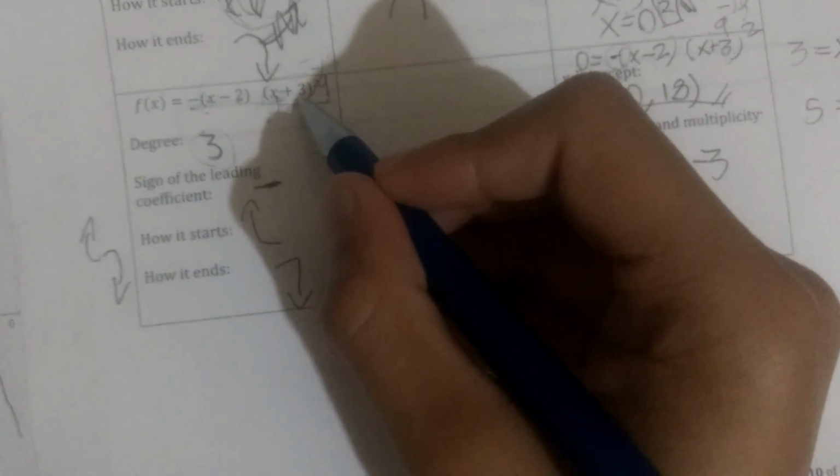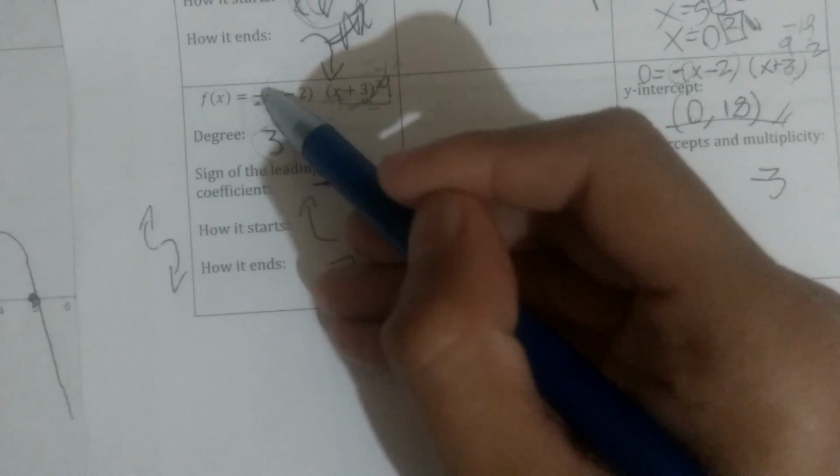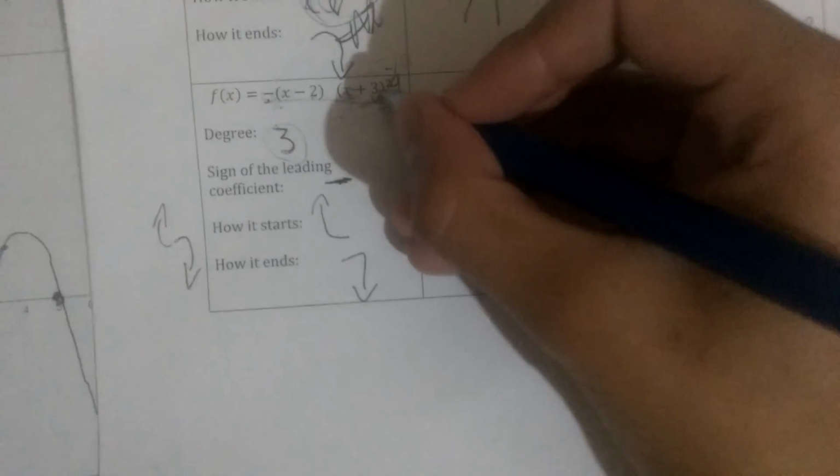Why? Because we have a 3 and a plus sign in the original equation, so it will be minus 3. And this has multiplicity 2 because we have to remember it is squared. And this is multiplicity 1.